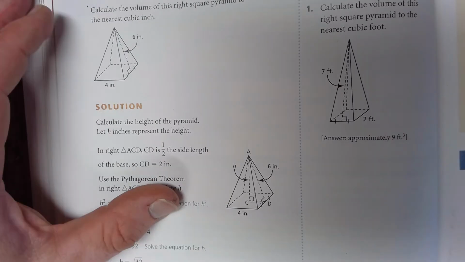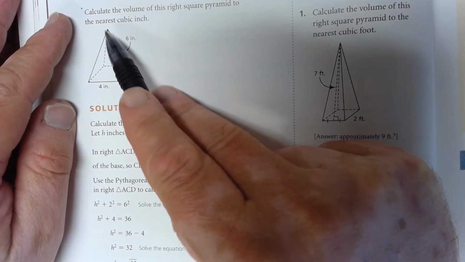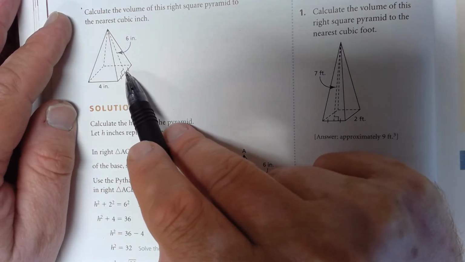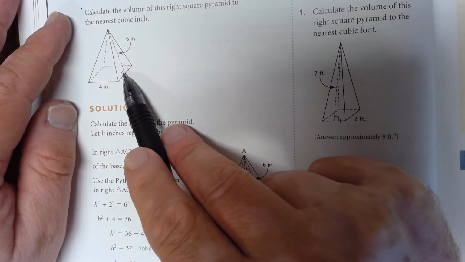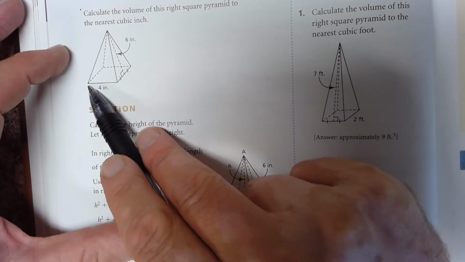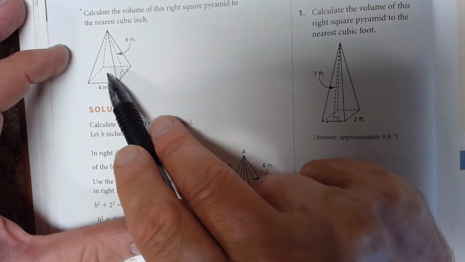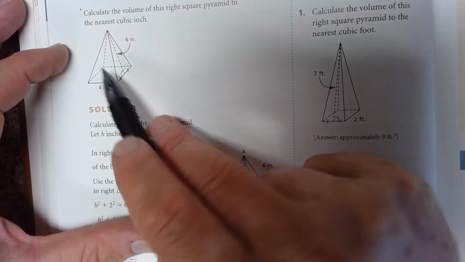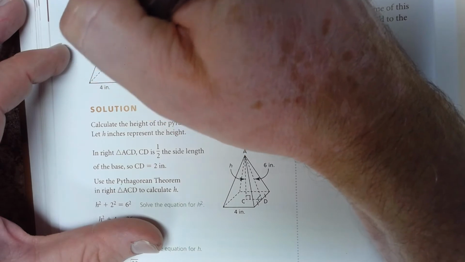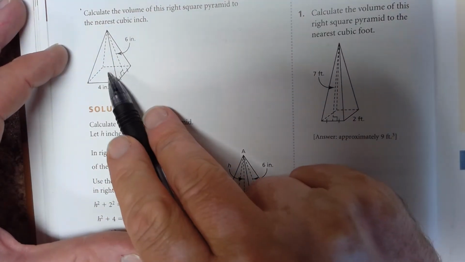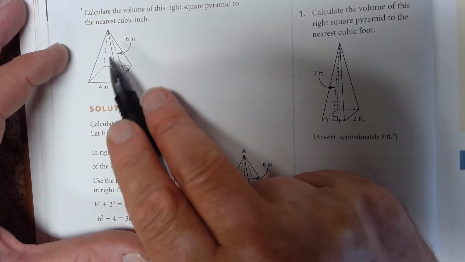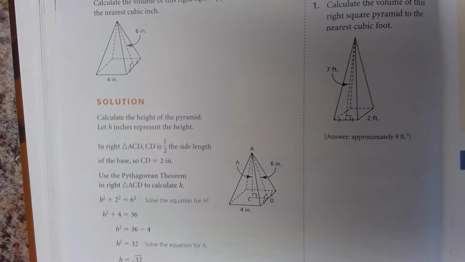So this square is going to be easy, a 4x4, but we need the height. We have a slant height of 6. You can easily do this. If this whole thing is 4, the distance from the outside to the middle is 2. So let's use the 2 and the 6 in a squared plus b squared equals c squared to get this height going up from the middle here. The distance from the outside to the middle is a 2. This is a 6. That will easily give us the straight height.